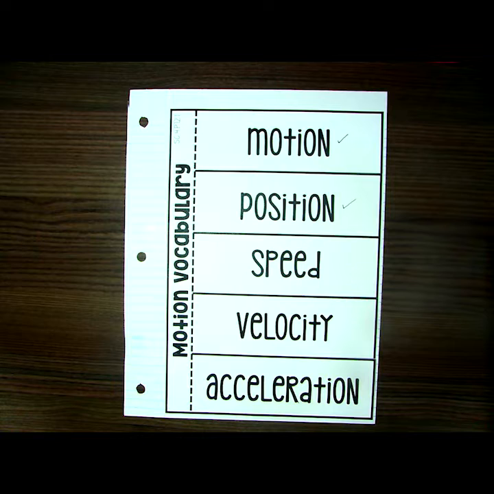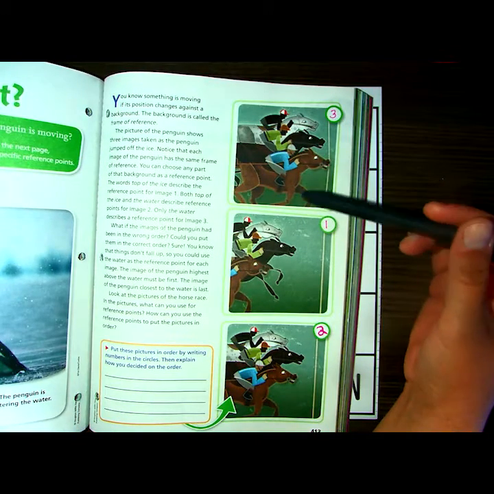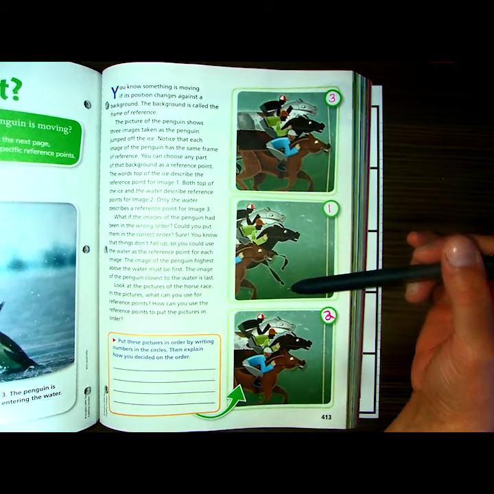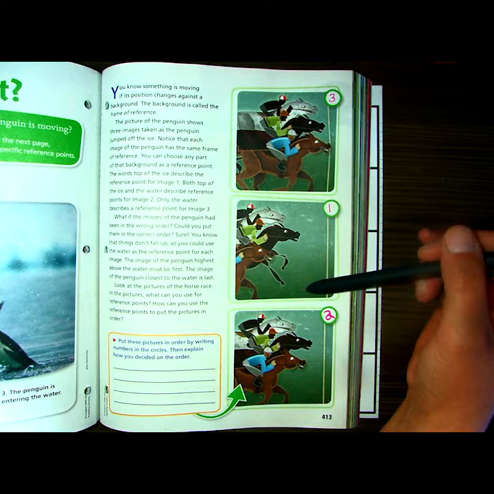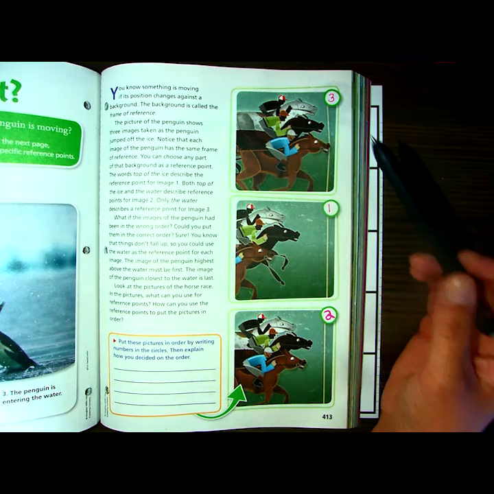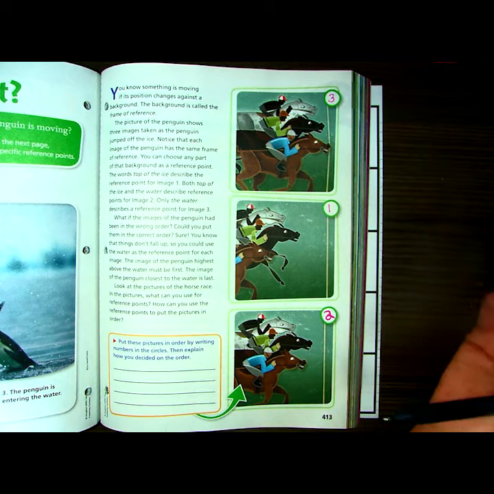And then you gave it a try. You should have looked at those pictures. On page 413, there were 3 of them. Let me see if I can get my book here. And you had to determine which picture was taken first, second, and third, just based on their position and knowing their motion. So we can see that this line right here is probably the finish line, and they're racing.